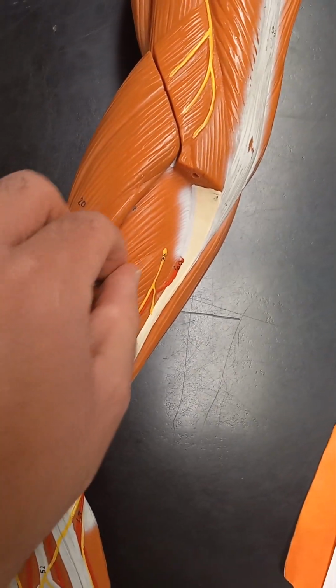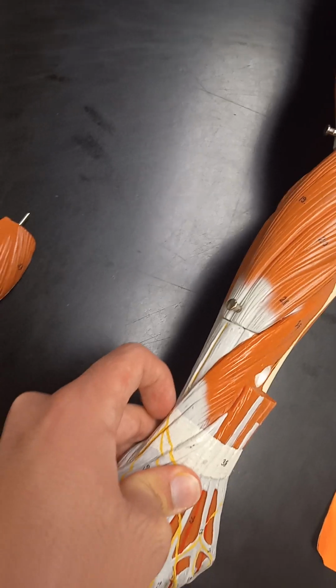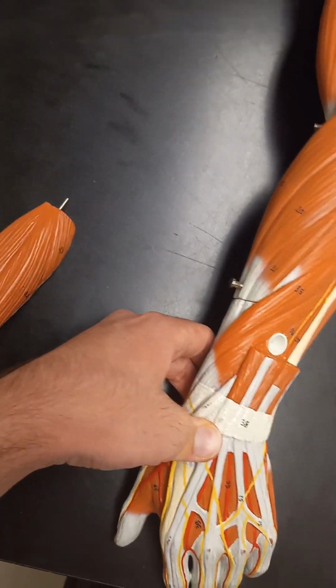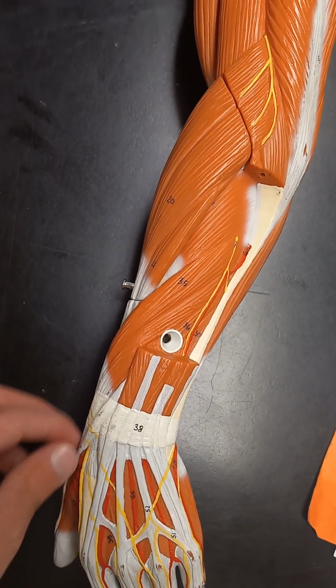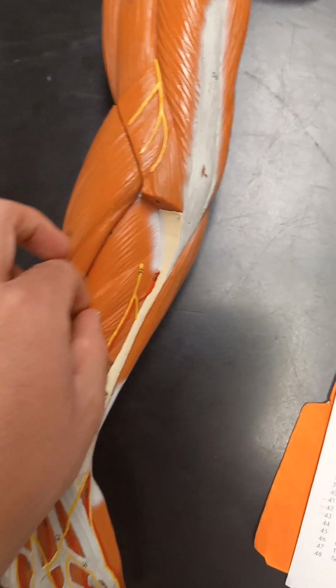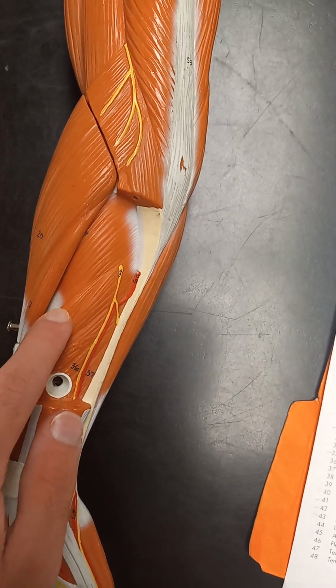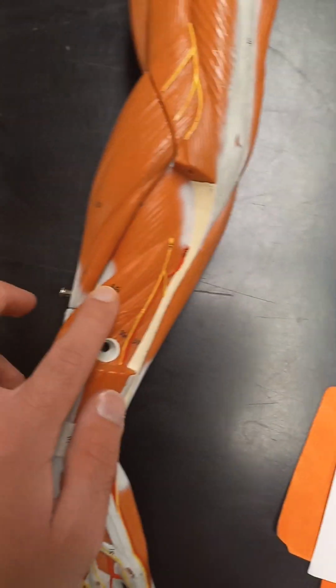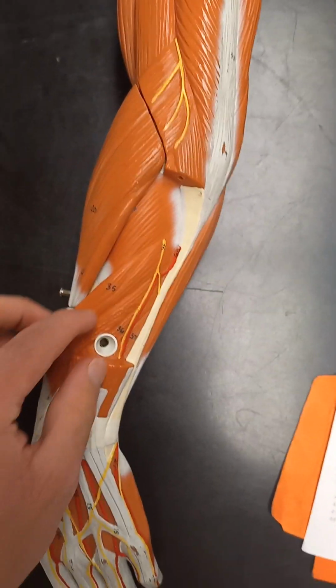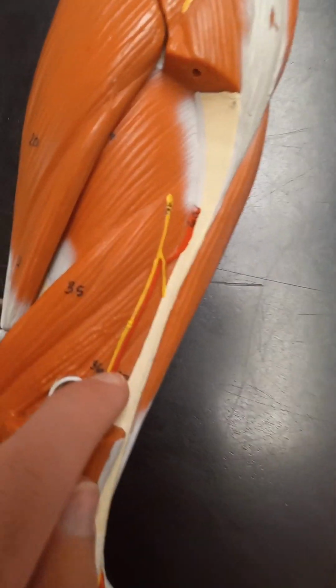On 35, we can see over here, connecting towards the thumb, we have the abductor pollicis longus muscle. It's this one right here. And now, what if I say we zoom a little bit?